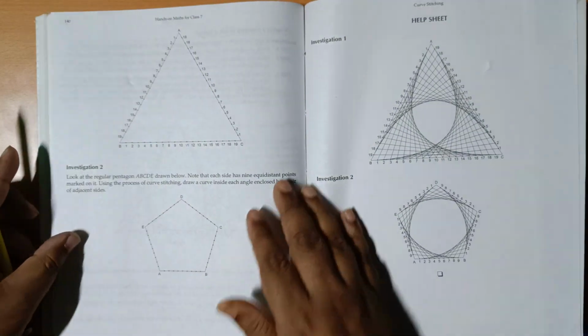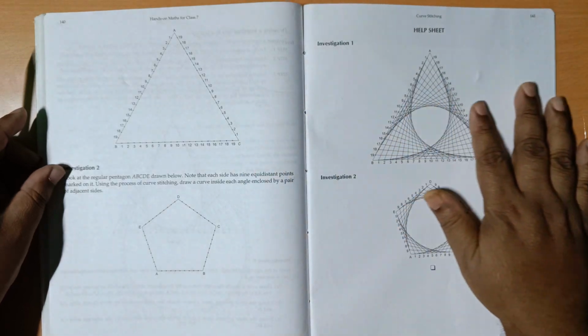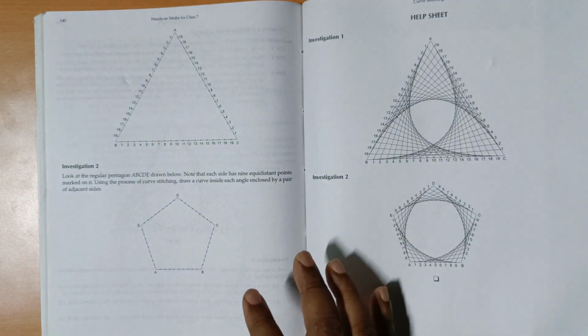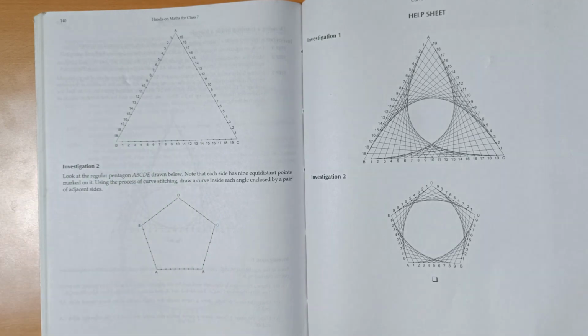I have recommended these books to a lot of my relatives. Okay, so I wish you the best of luck in your study of mathematics with these two activity books.